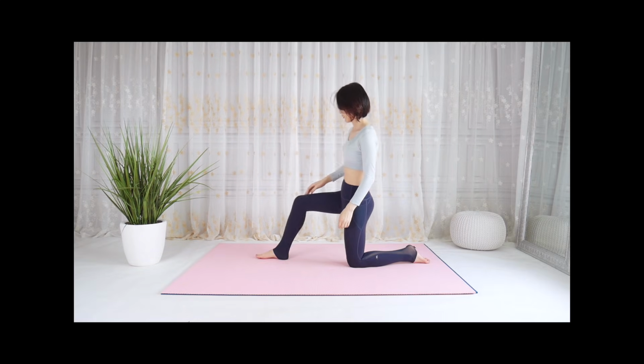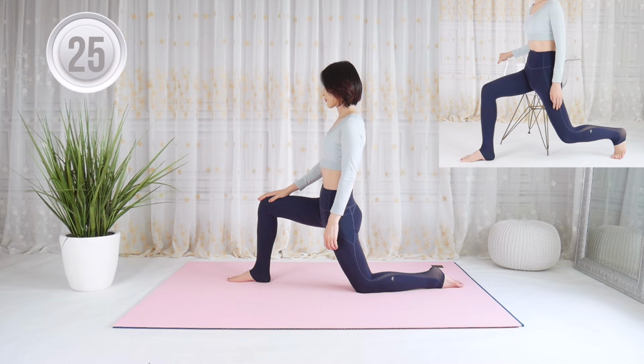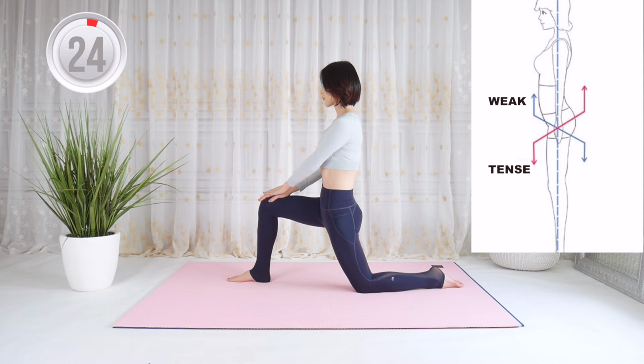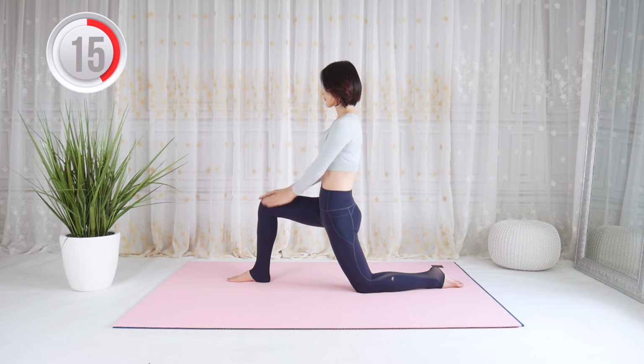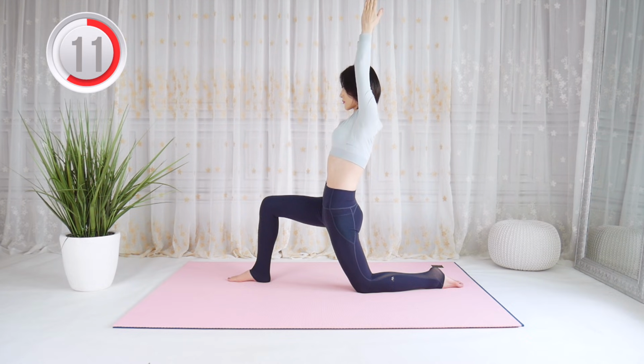Alright, let's switch over to the other leg. When the muscles in the front of your pelvis and thighs are tight, while the ones in the back are weak, your pelvis will rotate forward. So today we are going to relax the tight muscles and train the weak ones to correct the anterior pelvic tilt.